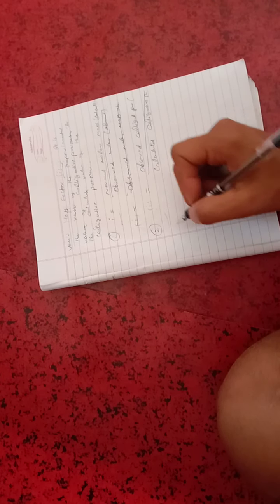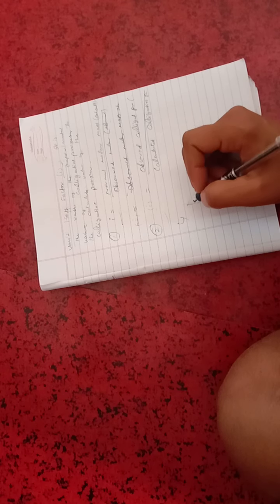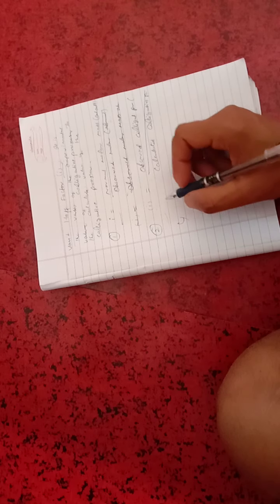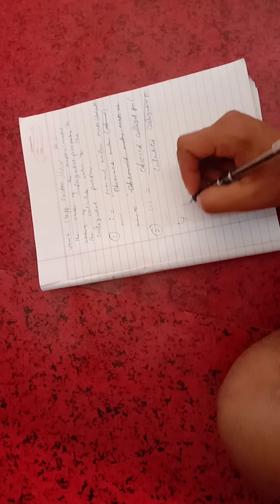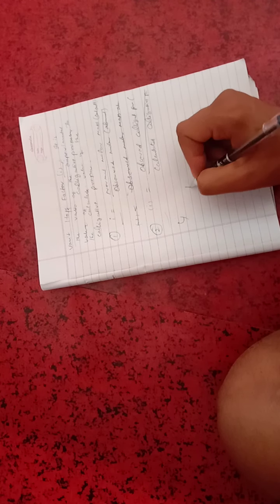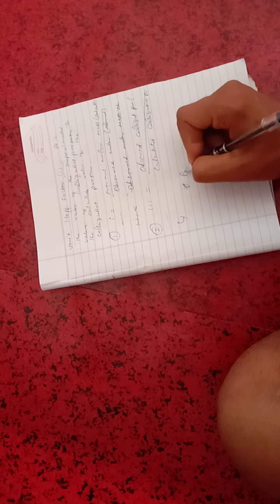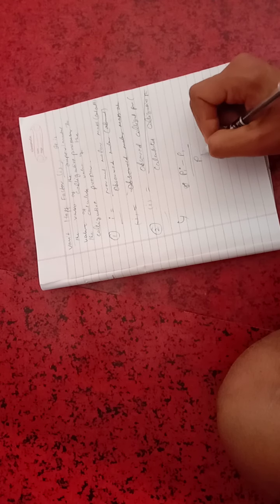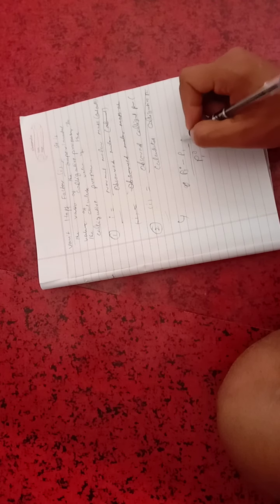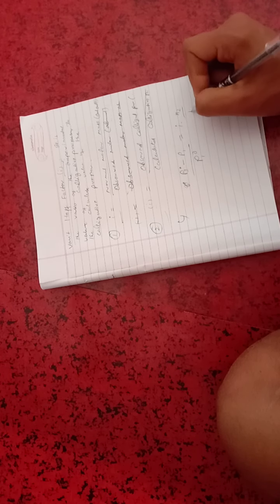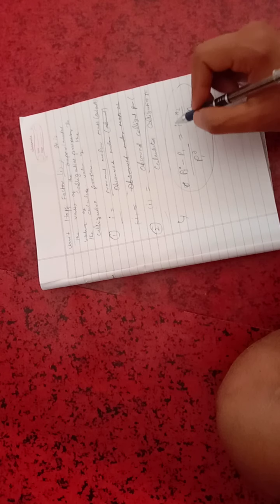You can go through the expression of one colligative property, like relative lowering of vapor pressure. The expression is (P1 naught minus P1) divided by P1 naught equals i into n2 by n1. This is the van't Hoff factor i.